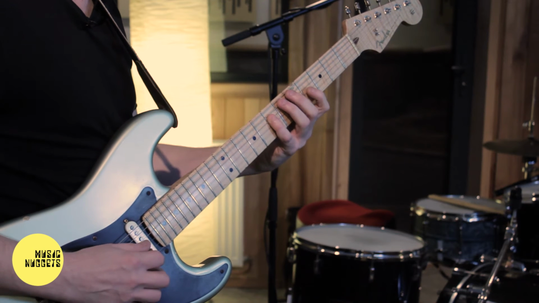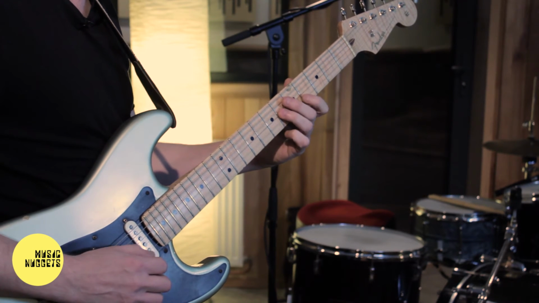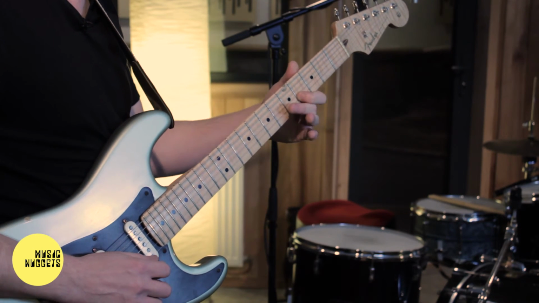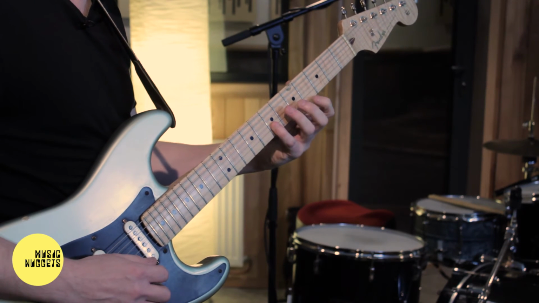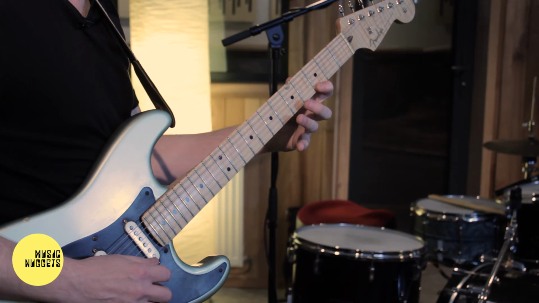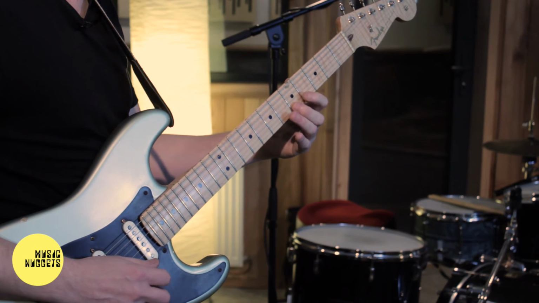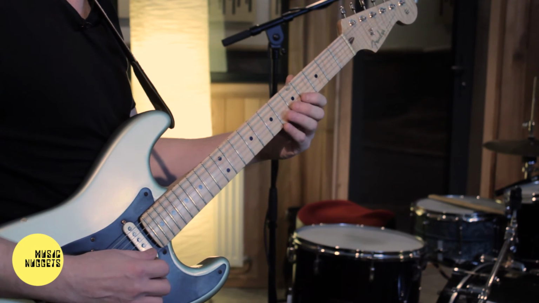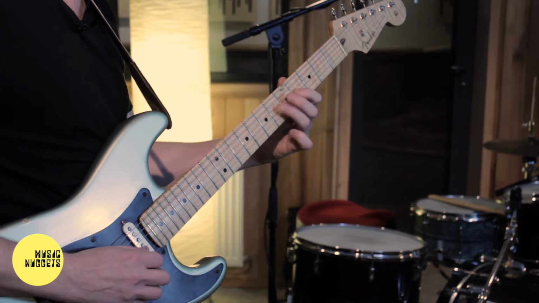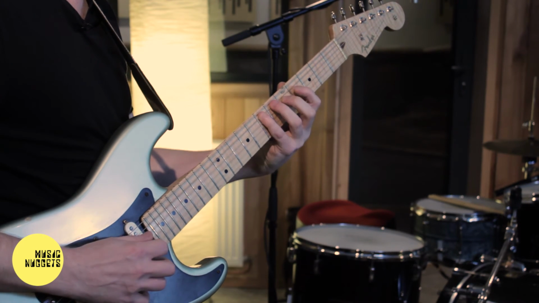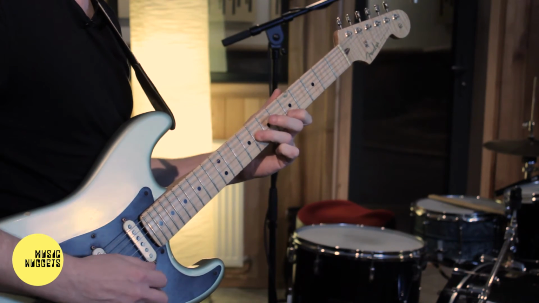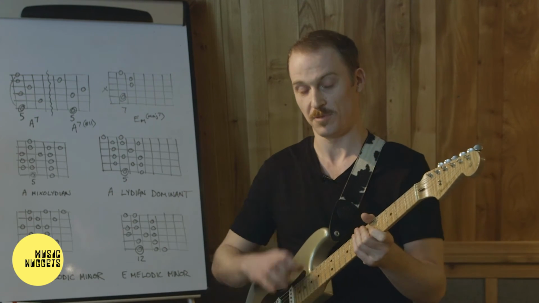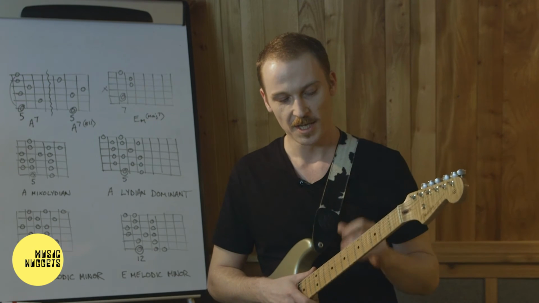So root, major 2nd, major 3rd, our unusual note, our sharpened 4th, 5th, 6th, dominant 7th, and then back to the root again. So it's quite a strange sounding thing, and quite dissonant if you phrase it in that way.